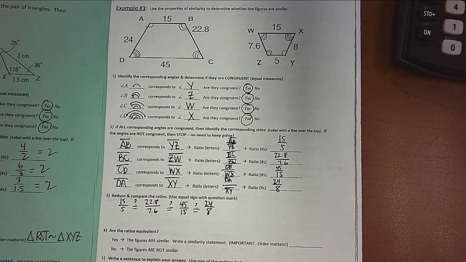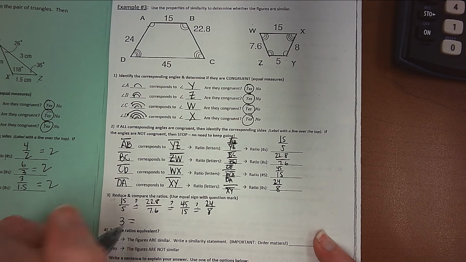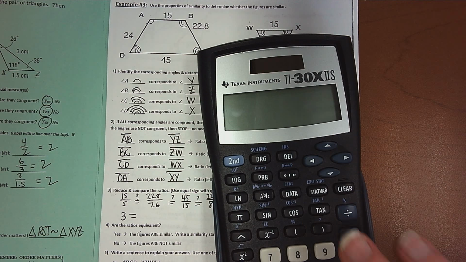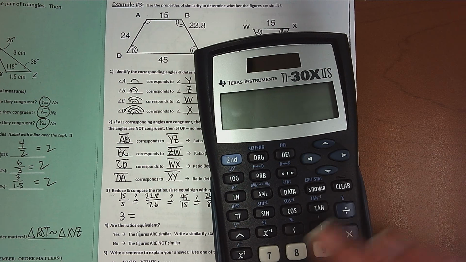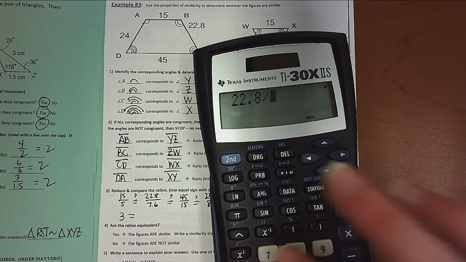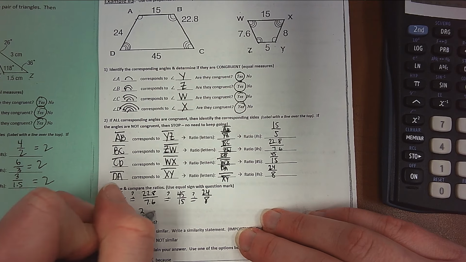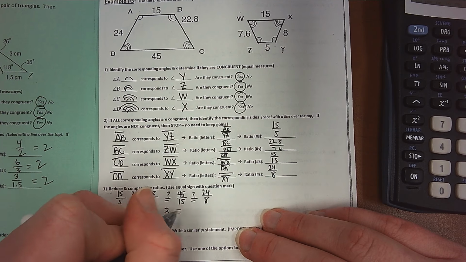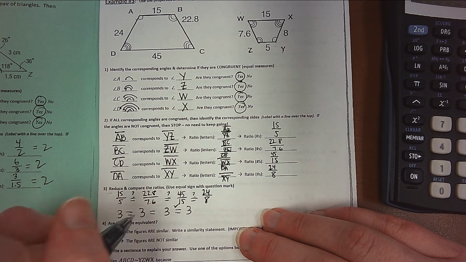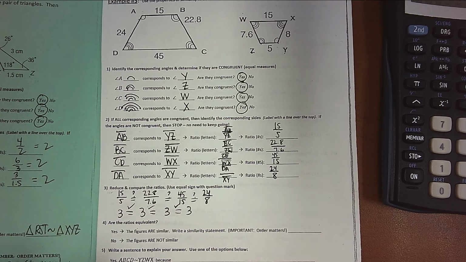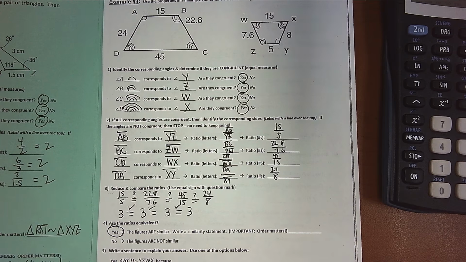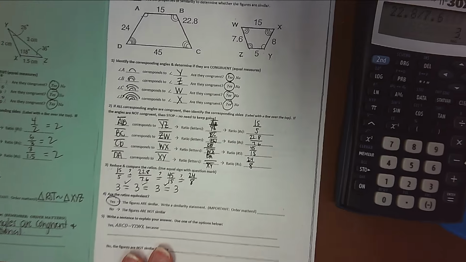And I recognize 15 divided by 5 is 3. I don't recognize 22 and 8/10 divided by 7 6/10, so I'm going to use my calculator. That's also 3. 45 divided by 15 is 3, and 24 divided by 8 is 3. So 3 is all equal. Are the ratios equivalent? Yes, those are proportional.